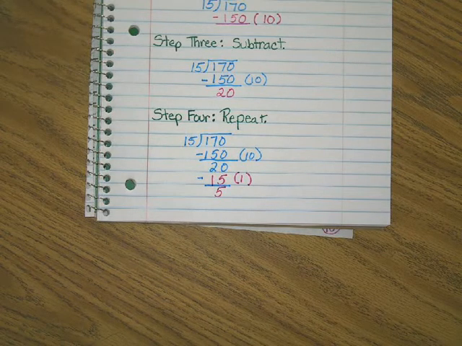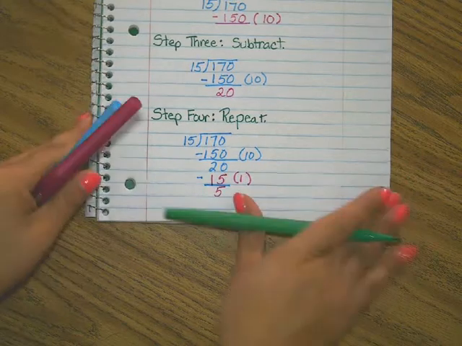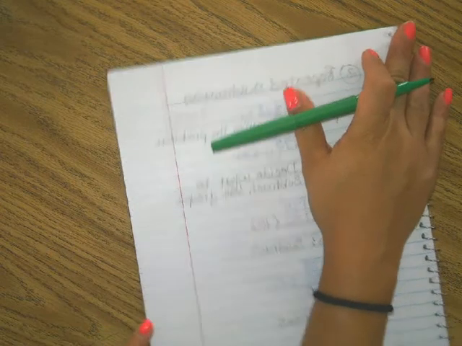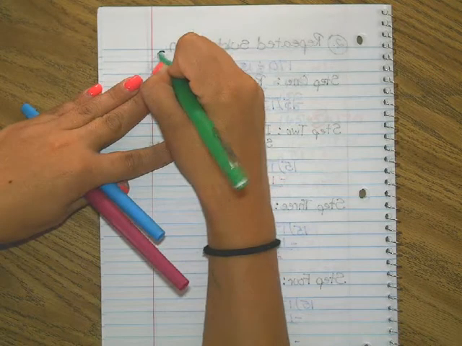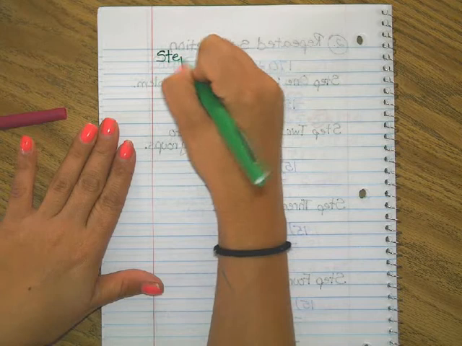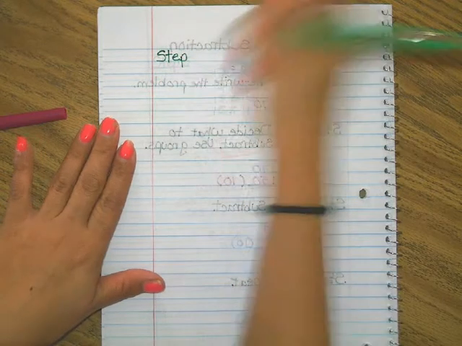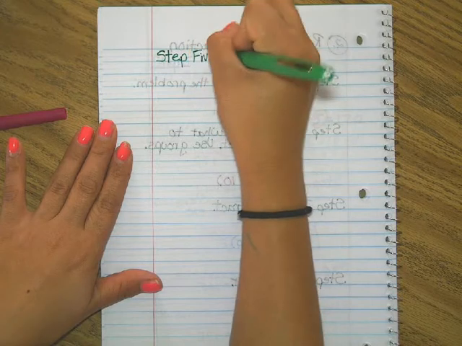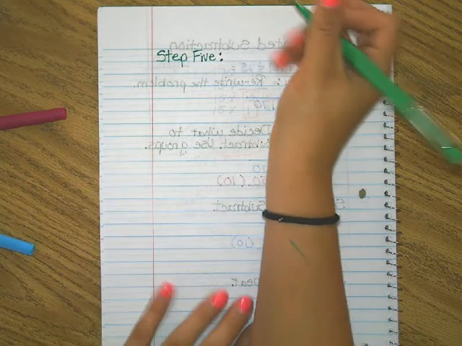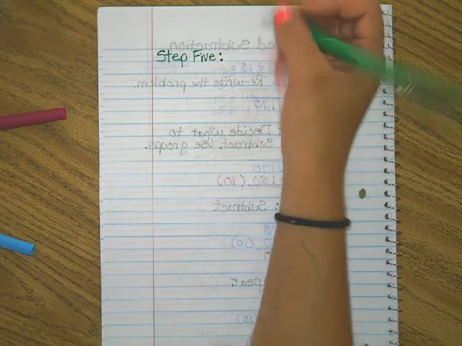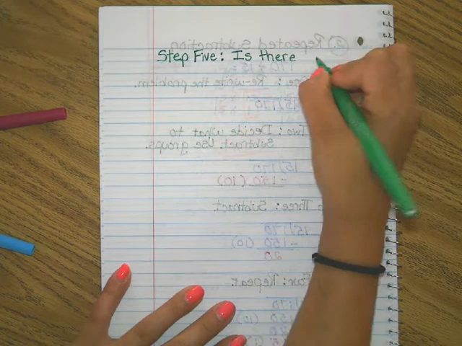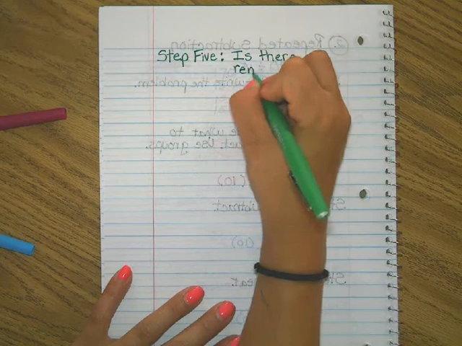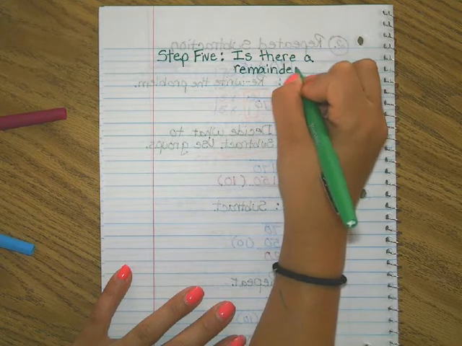Step 5, you ask yourself a question. Is there a remainder? Is there a remainder, guys? Yes. Okay, write yes. And also comma, what's our remainder? 5. So you could put remainder 5. Okay. Step 6.